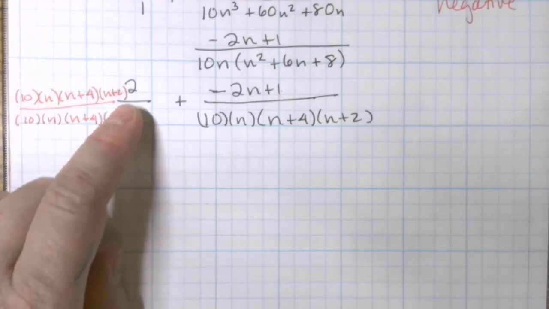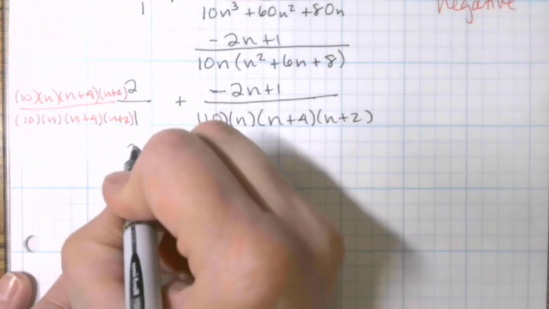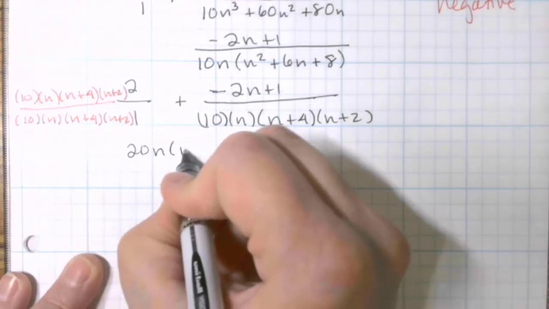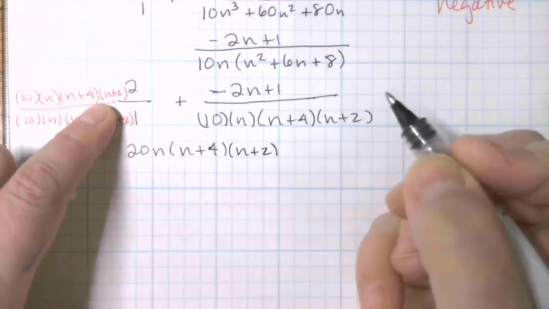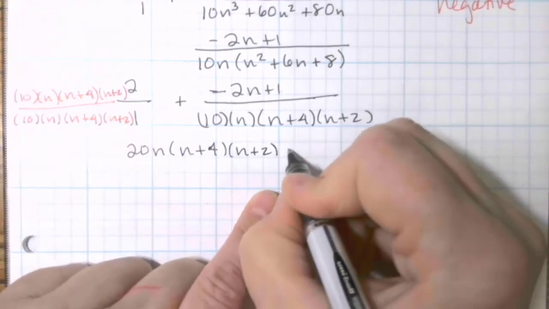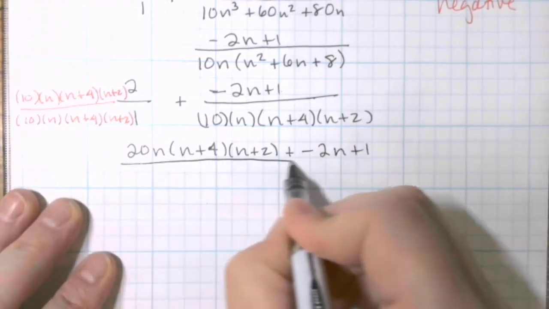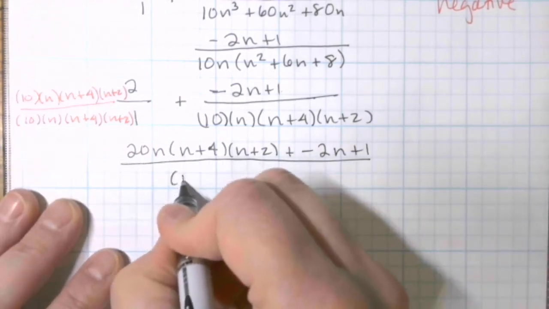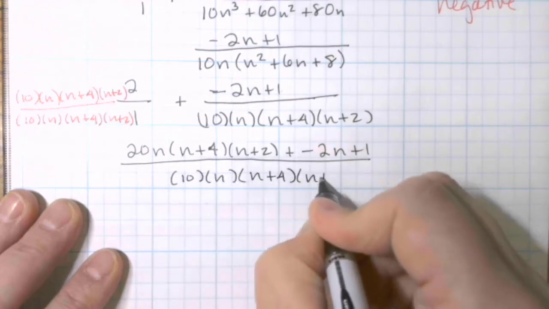So I'm going to do a little simplifying here. 2 times 10 is 20n. So I have a 20n times n plus 4 times n plus 2 plus a negative 2n plus 1 all over one denominator. 10 times n plus 4, n plus 2.